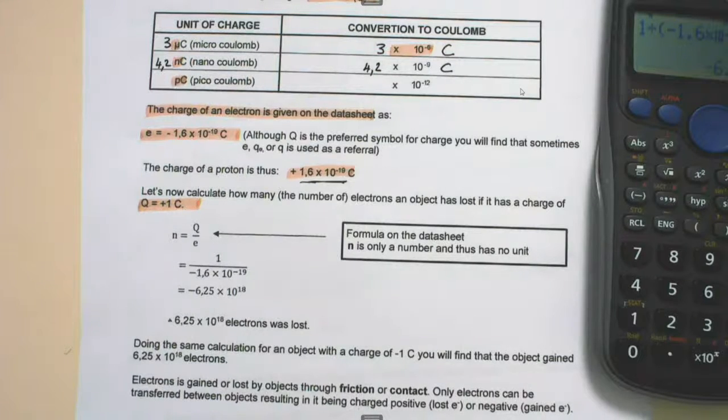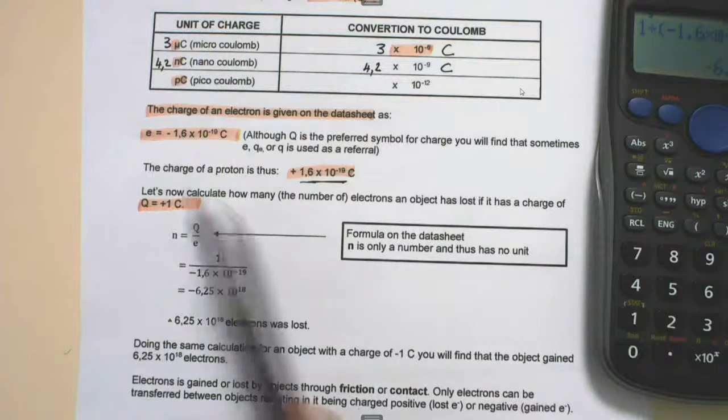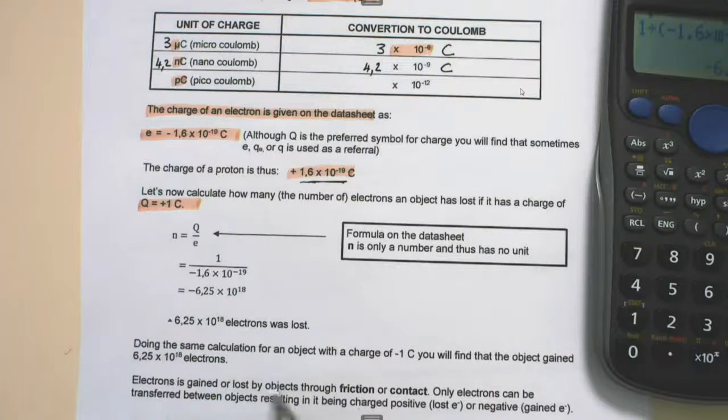I hope you can see that when an object is charged 1 coulomb, a huge number of electrons was actually lost. So we are either going to work with very, very small numbers, or in terms of electrons, it will be vast amounts of electrons that will be gained or lost when something is charged. This gives you just an indication of the numbers that we are talking about.